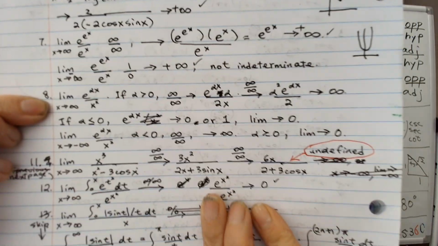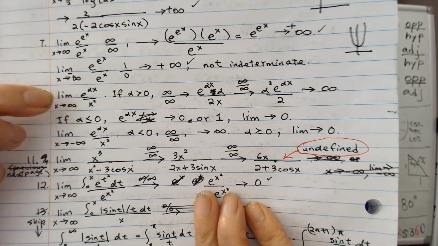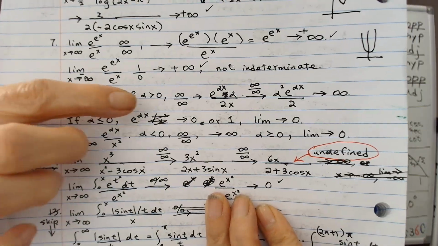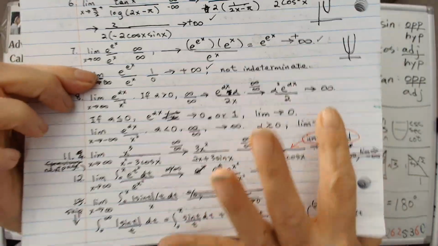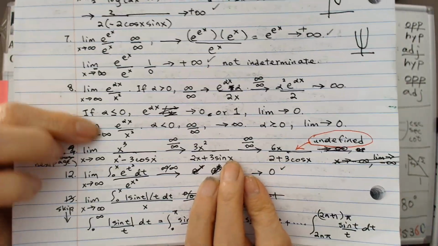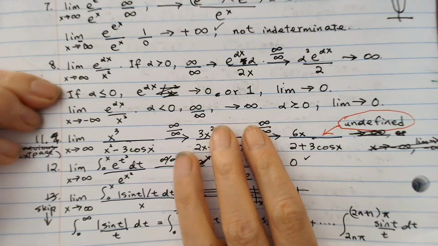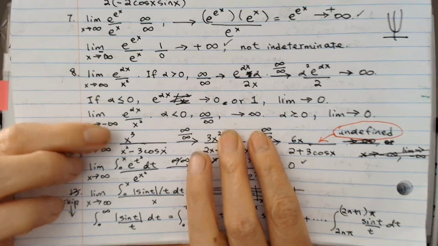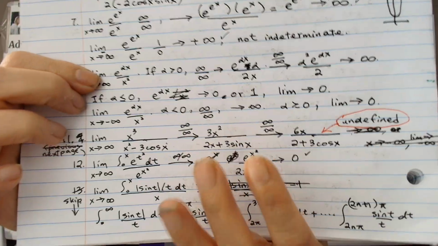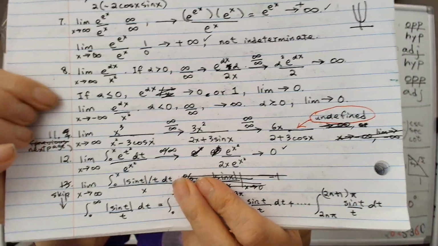And so next, problem 8, where you have to worry about if alpha is bigger than 0, then this thing goes to infinity. That comes out pretty nicely. If alpha is less than 0, something happens. Please read that yourself. I don't really like to talk about negative stuff, and there are a bunch of details, okay?